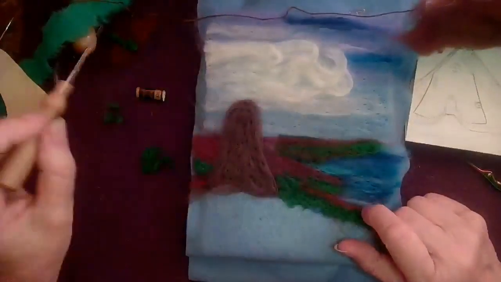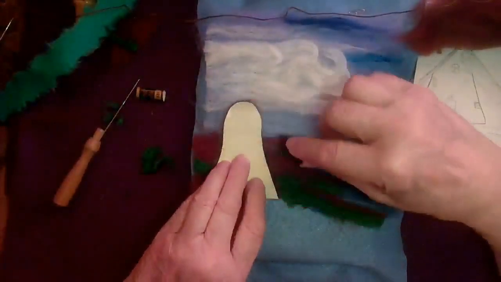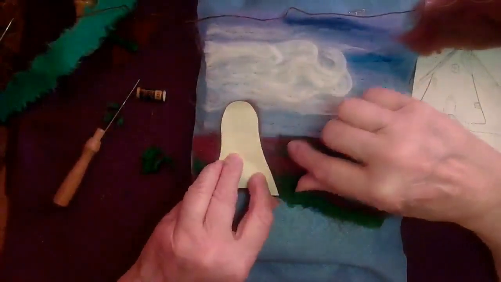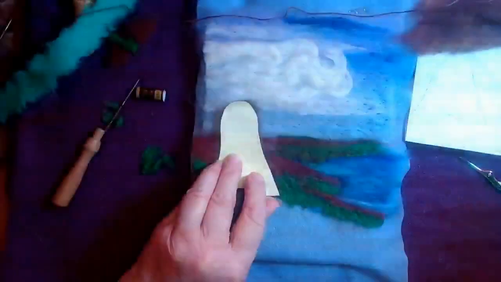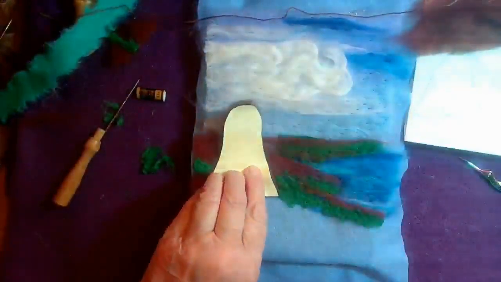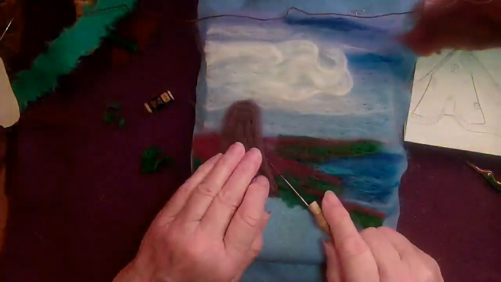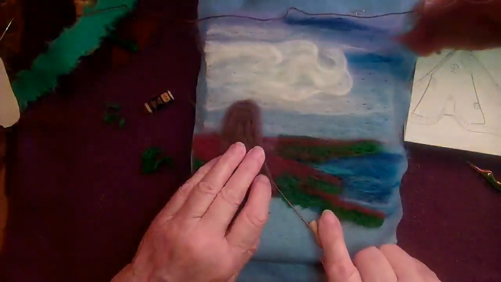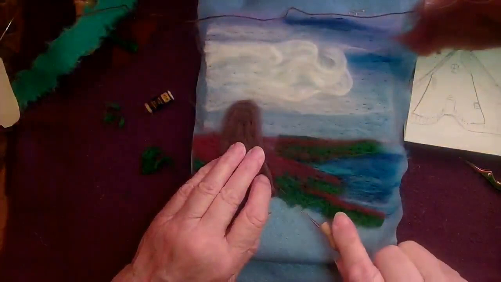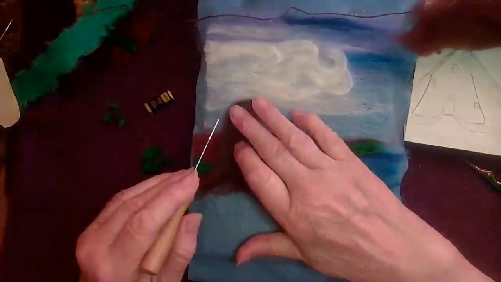Okay, got my background color in there. Okay, I know that makes it woggly, but it also makes it easier for me to see the one brown behind the other brown. Okay.